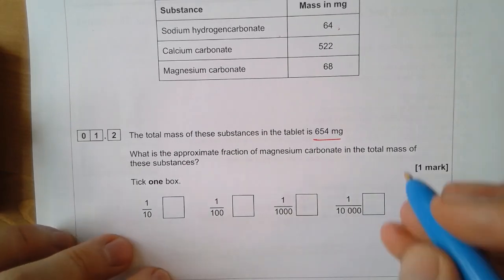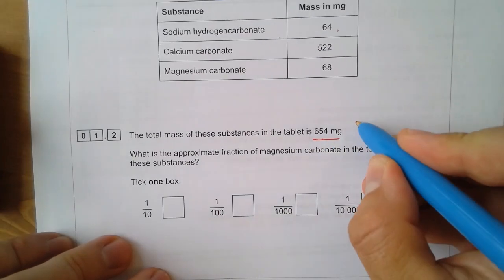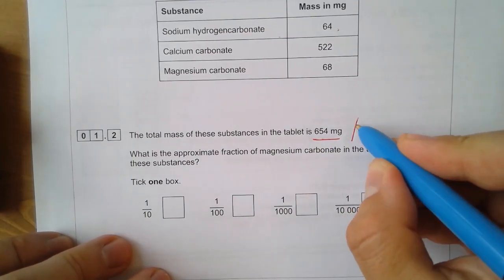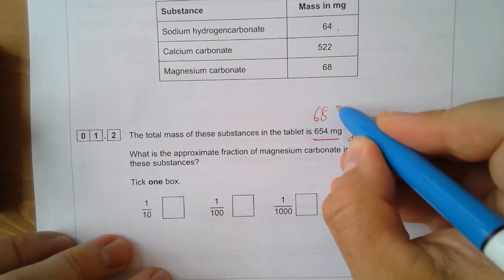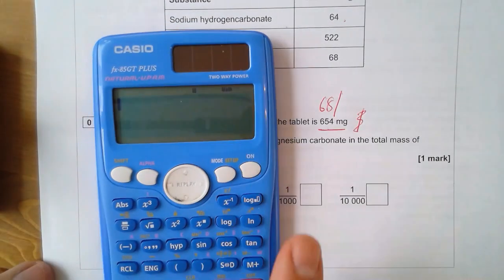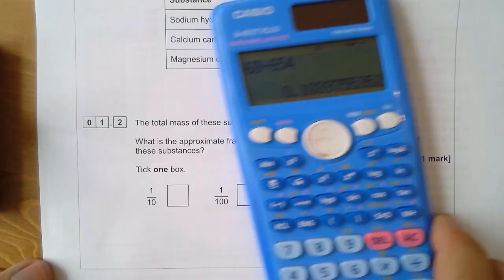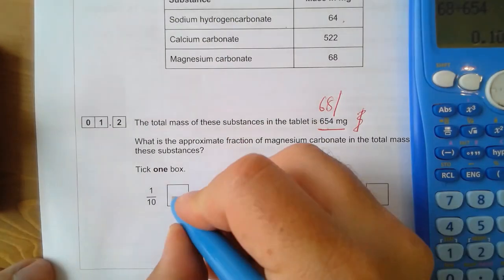So the easiest way to do that would be 68 divided by 654, and we'll see what we come out with. So get the old calculator. 68 over 654 is about 0.1. So that's 1 divided by 10, which will be this one here.